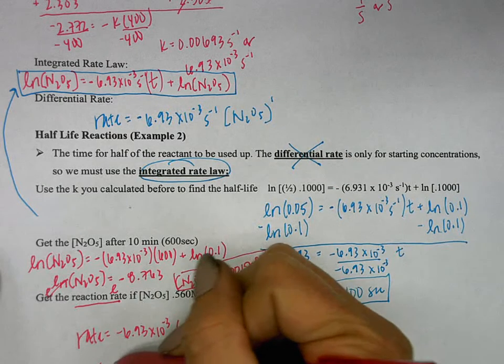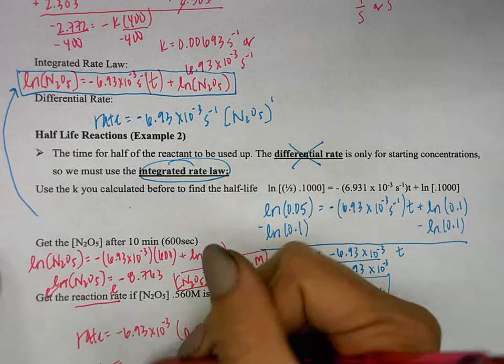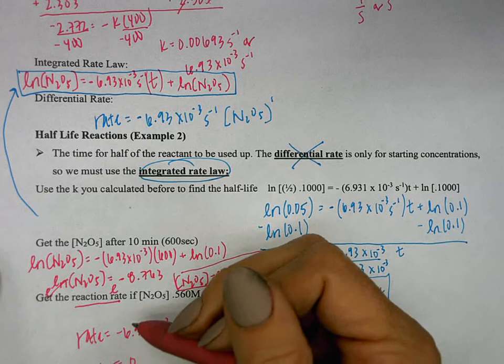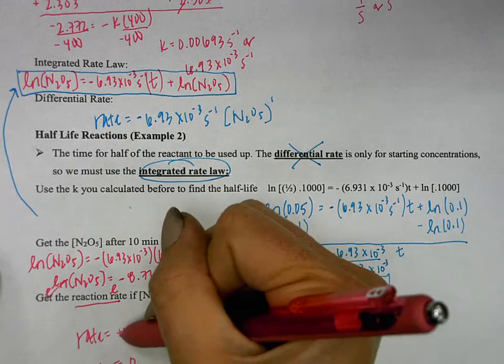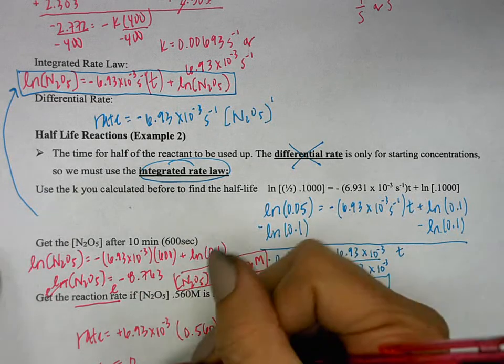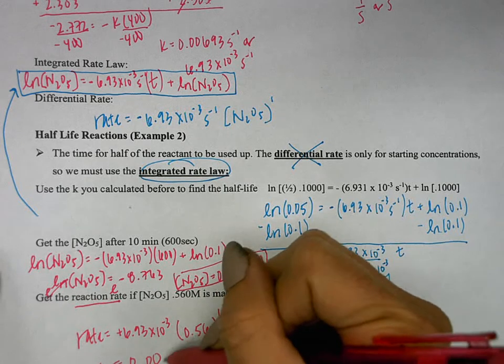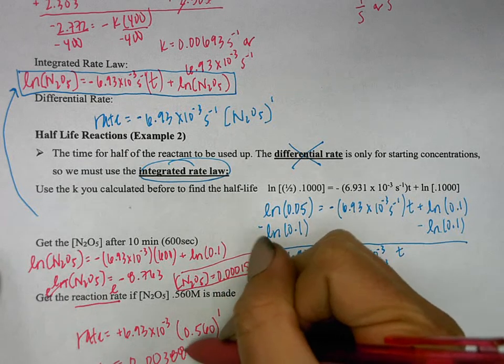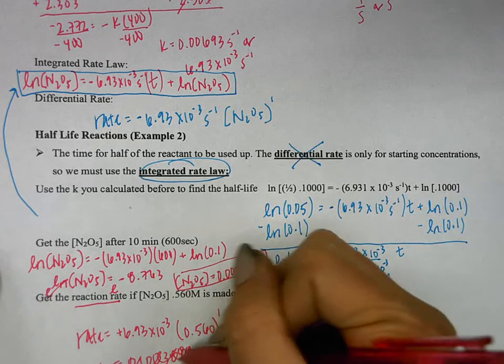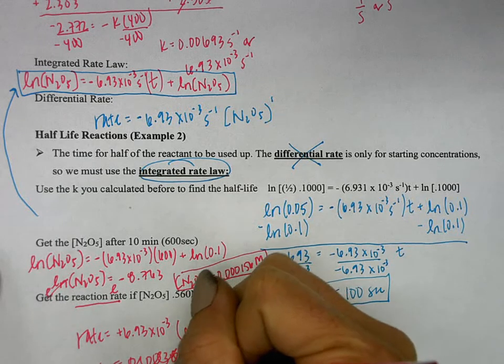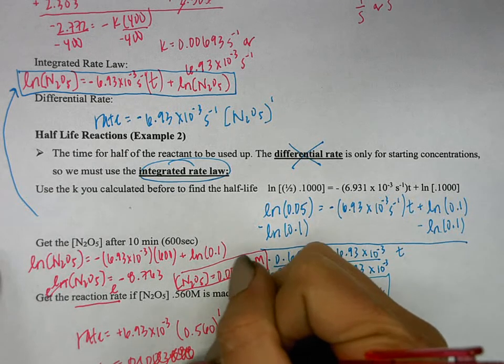So our rate would equal, we don't need the negative sign there, 3.88 times 10 to the negative 3.